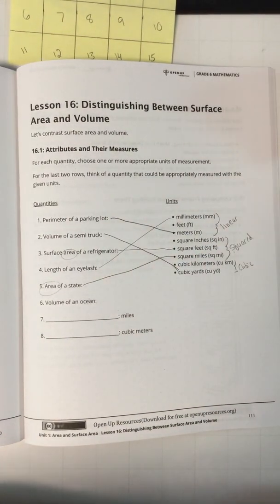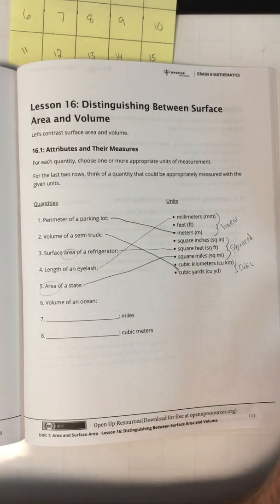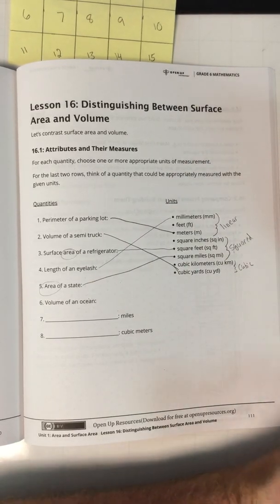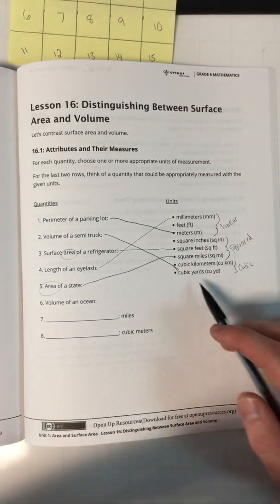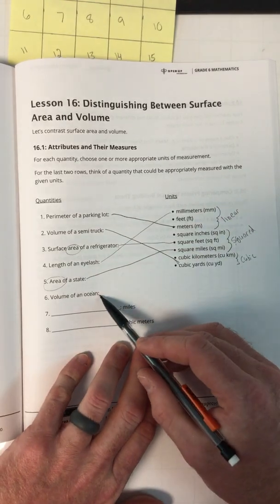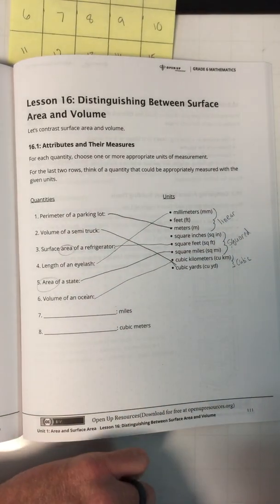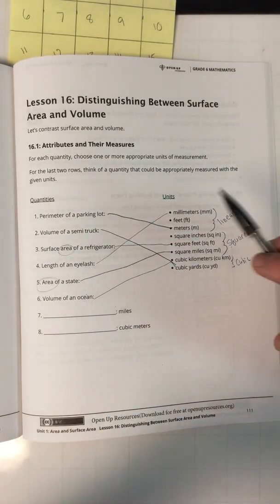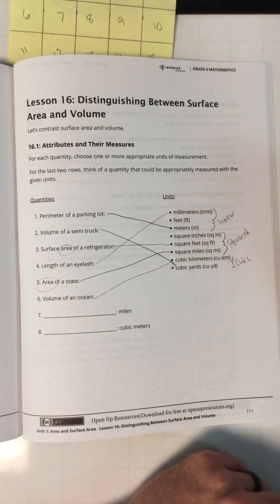All right, next we have volume of an ocean. So the ocean is huge. All of our oceans are absolutely huge. They're very deep. They're very wide. So cubic yards is just way too small. The number would be huge. So we're going to use cubic kilometers for this. All right. And we're going to skip 7 and 8.